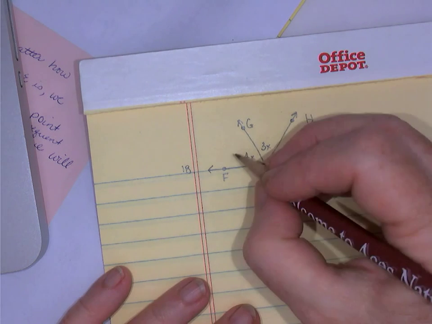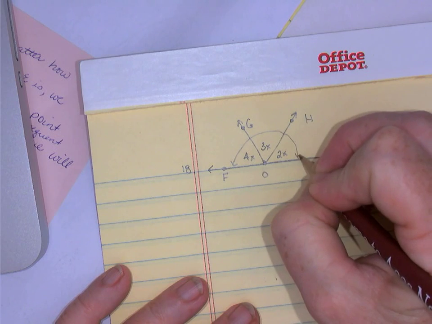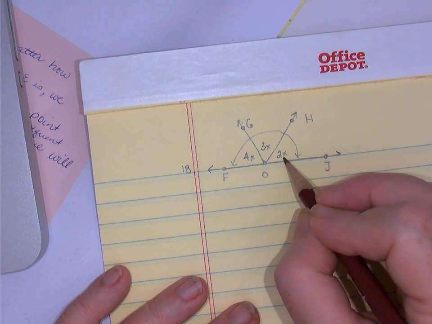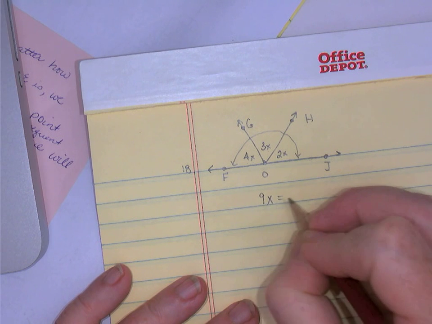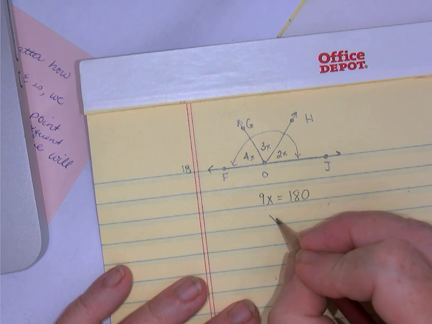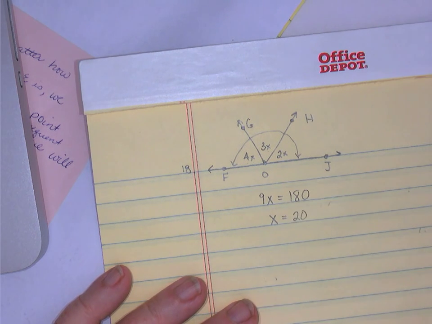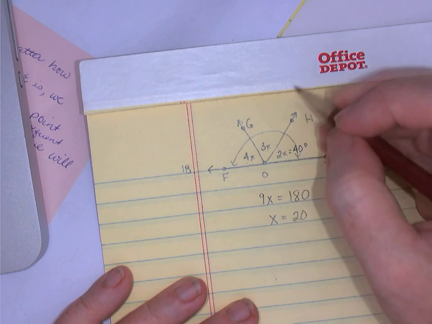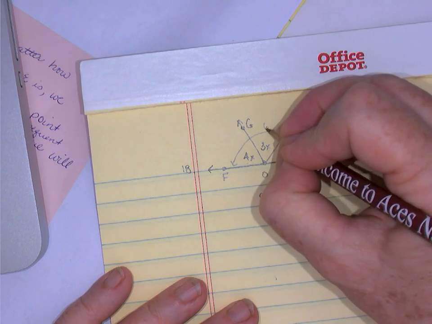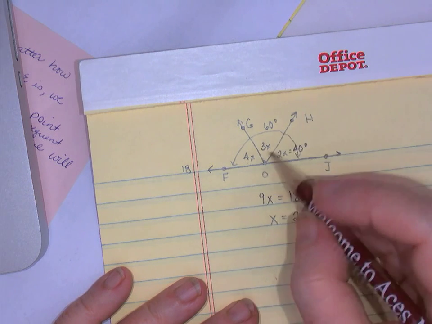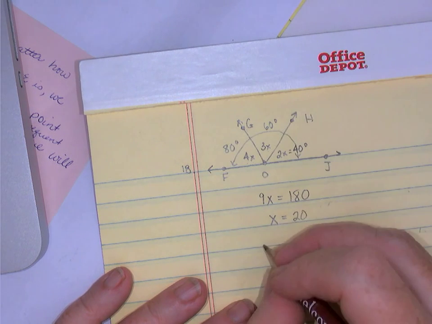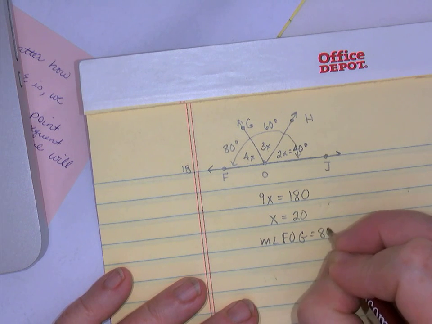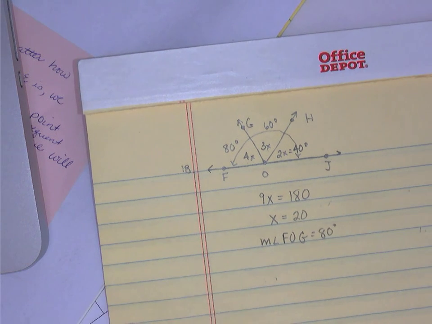Well, what you do know in this situation is that all those angles form a straight angle. So if we add them together, so 4x plus 3x plus 2x is 9x, it should give us 180 degrees. So in fact, x then is 20 degrees. So then we know this is a 40-degree angle. GOH has got to be 3 times 20 is a 60-degree angle, and FOG, 4 times 20 is an 80-degree angle. So the measure of angle FOG is then 80 degrees. And we're done with that.